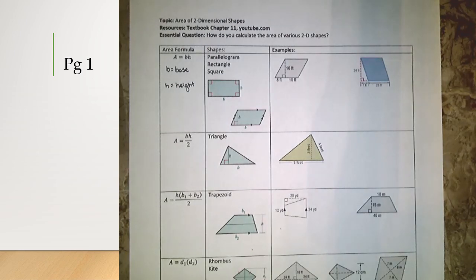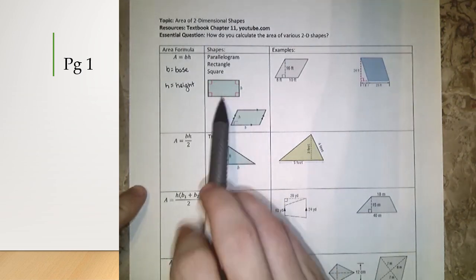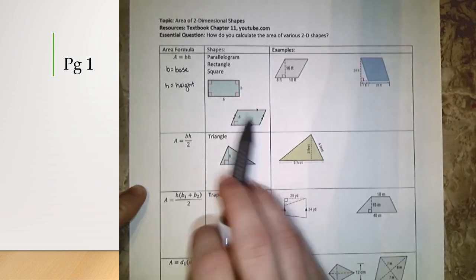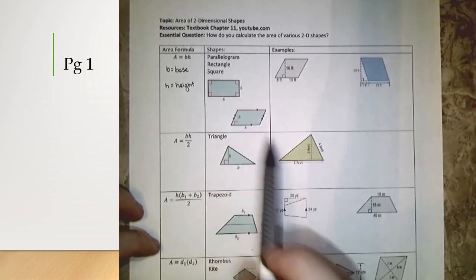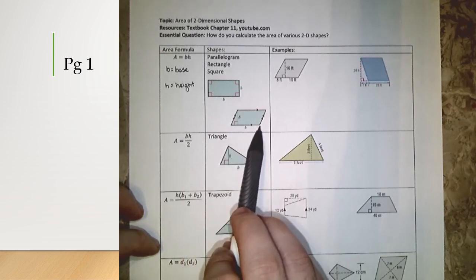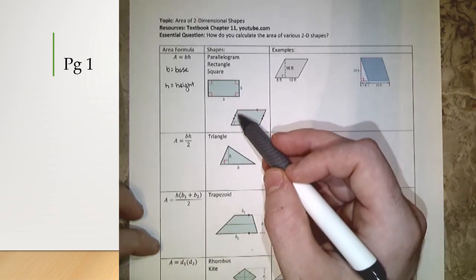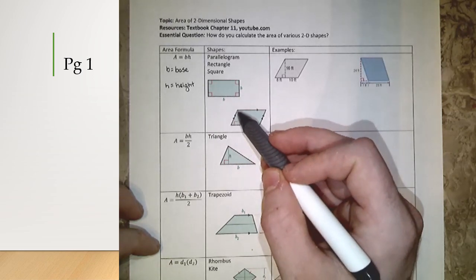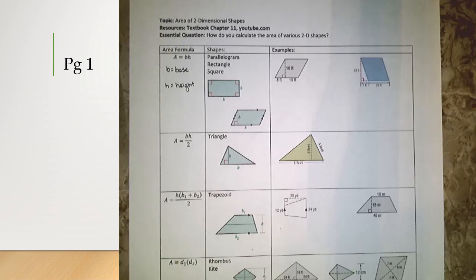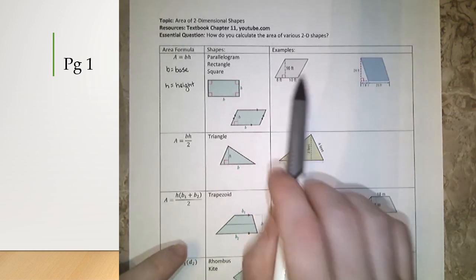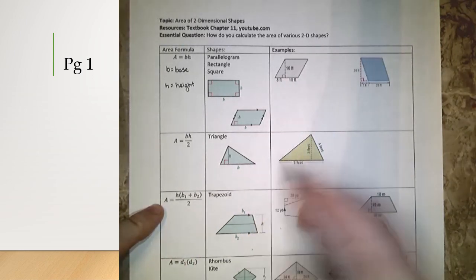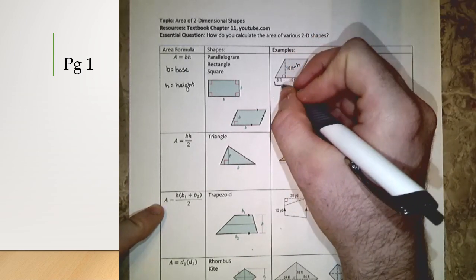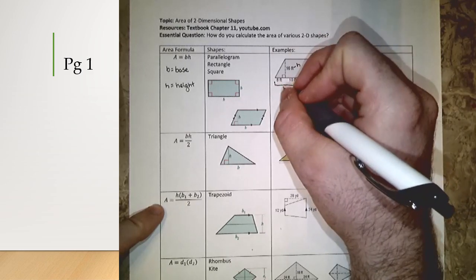So when we look at it, if it were just a rectangle, base, height. Now the parallelogram, you notice, is kind of slanted. So the base would be the full length and the height you would actually have to find. So they made a little right triangle right here to find the actual height. So when we look at the first example problem, 16 would be my height. The full length here would be my base.